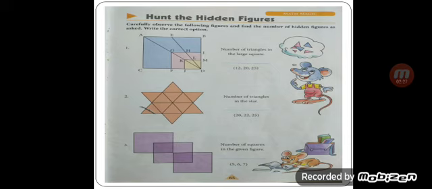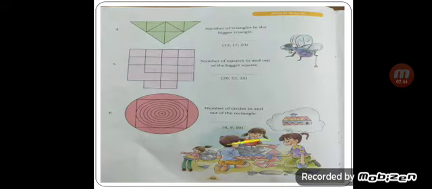Number 3 is the number of squares in the given figure. You can easily do this, it is the easiest one, I think. There are 7 squares: 3 are the bigger ones, then 2 shaded ones, and 2 lighter ones. Next, the fifth one, the number of triangles in the bigger triangle. You have to calculate how many there are. In all there are 17 triangles.